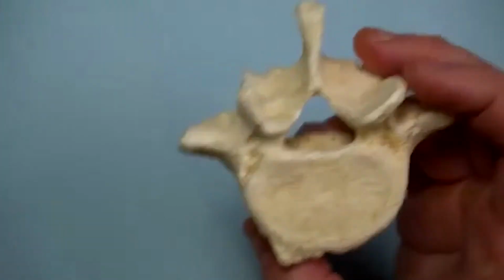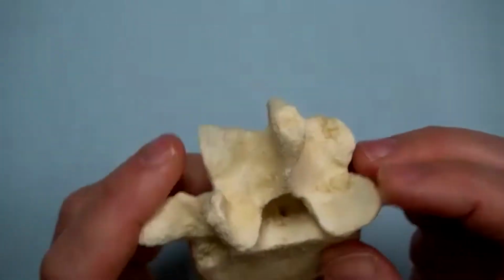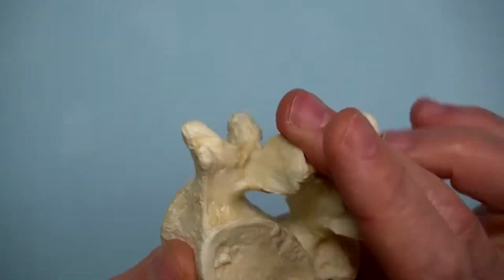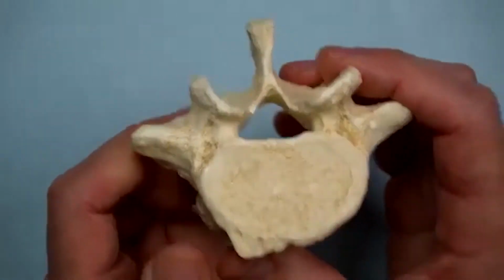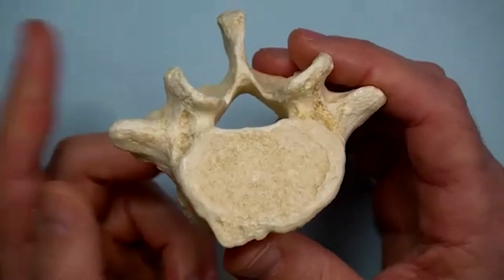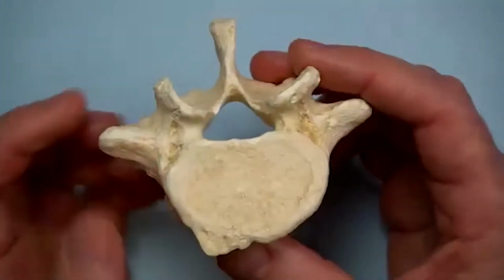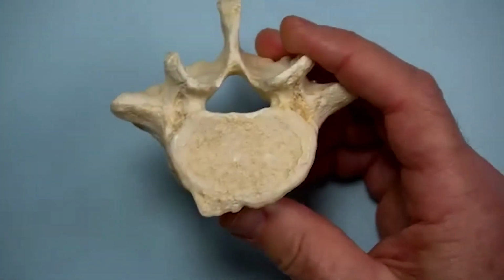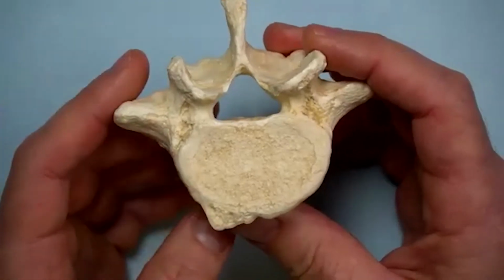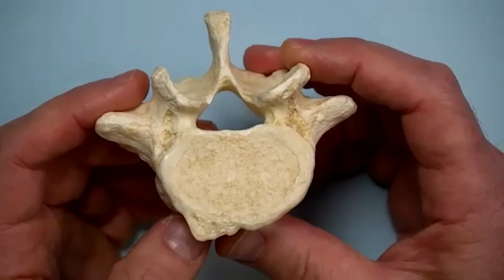So these are exact models. These are plaster casts, these vertebrae, by the way, of an actual human spine. So this was somebody's spine. Obviously, these are just plastic models, but they're very expensive ones that are modelled on an actual one. So this is pretty accurate to represent what you see on somebody's spine.